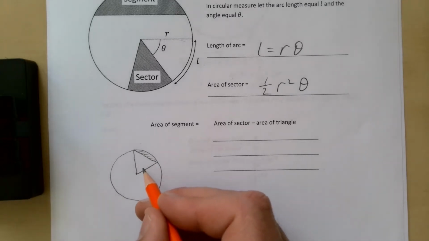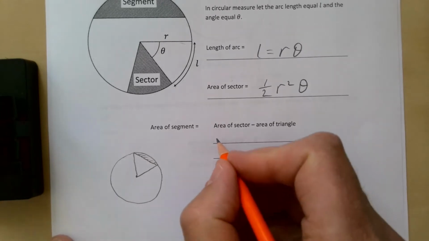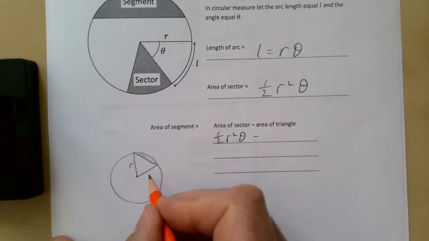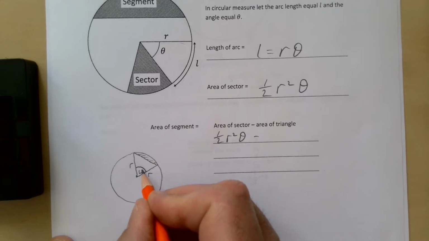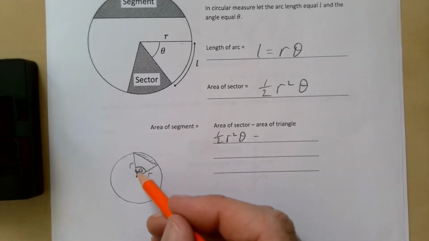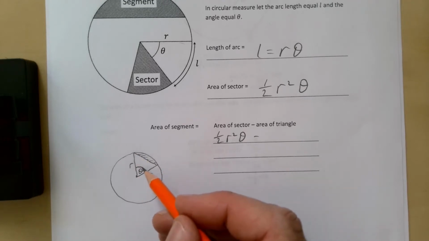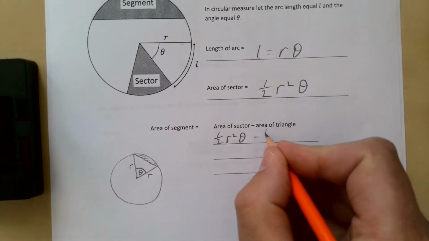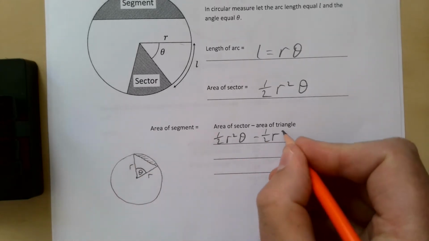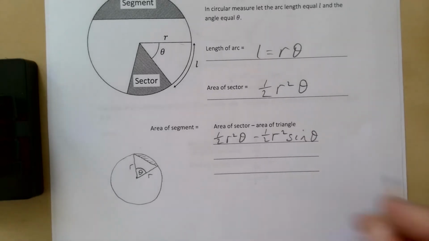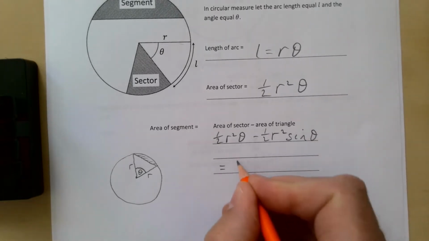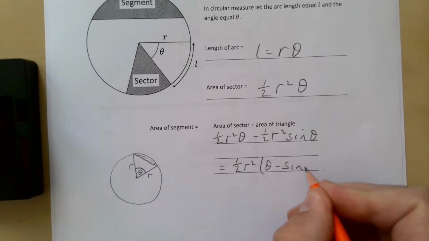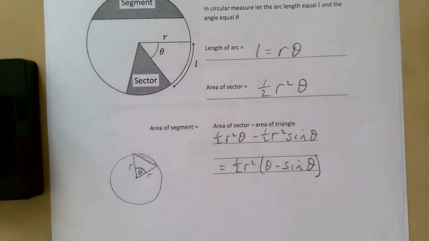So if you find the area of the sector, take away the area of the triangle, that will give us that. The area of a sector is a half r squared theta. The area of a triangle, if this is r and this is r and this is the angle in between, we can use our wee area formula from GCSE maths: a half times a times b times sine c. I hope you remember that formula from GCSE. So in this case it's a half, this is a, this is b, so it's r squared, and then sine theta. We can factorize a few bits out here, so it's going to give us a half r squared, theta minus sine theta. And those are the 3 formulas that we need to learn.